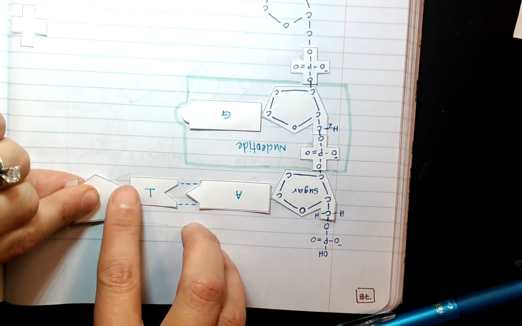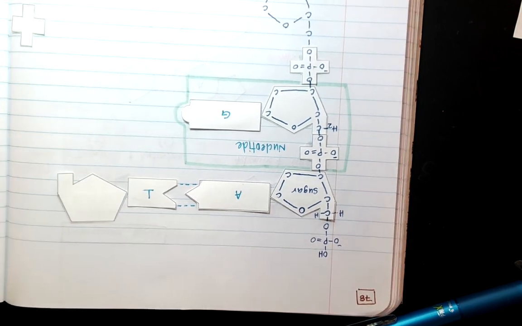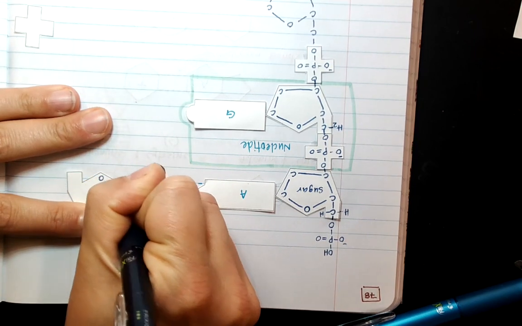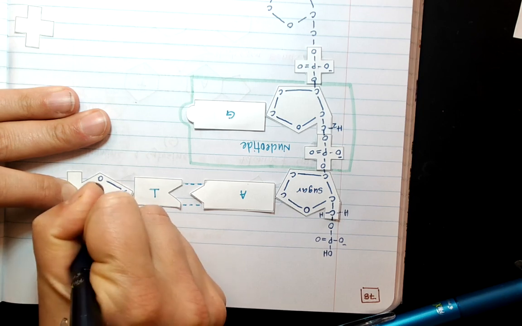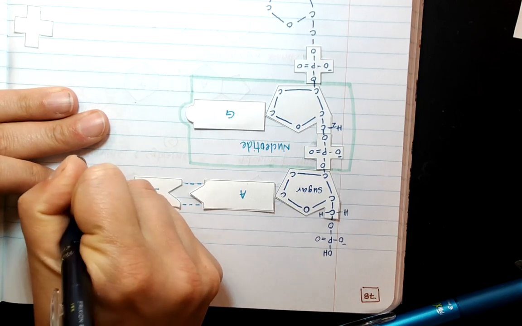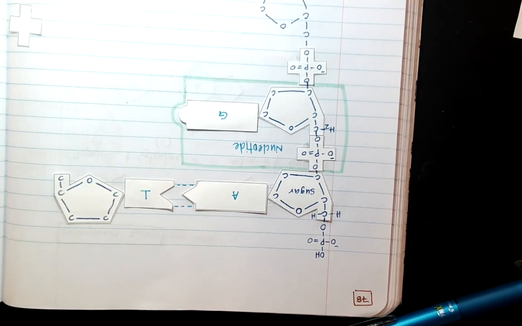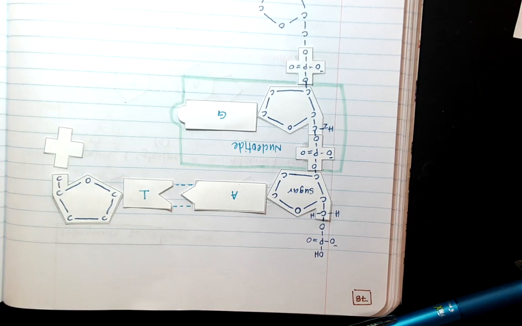Of this nitrogenous base. Now I need to label this so that I can actually see that everything is connected properly. And my phosphate is connected at that 5th carbon.